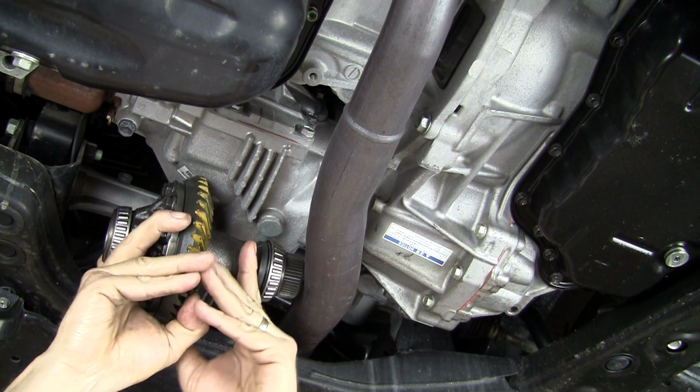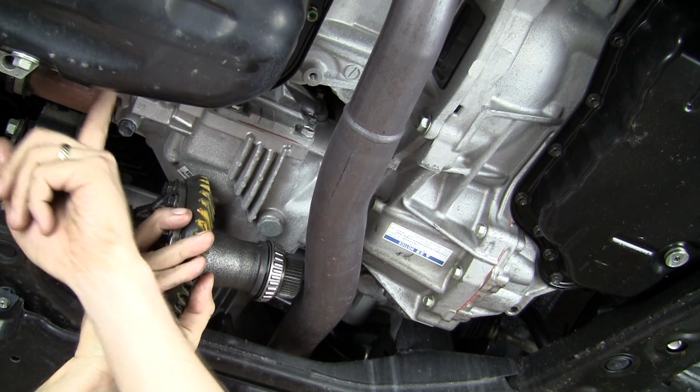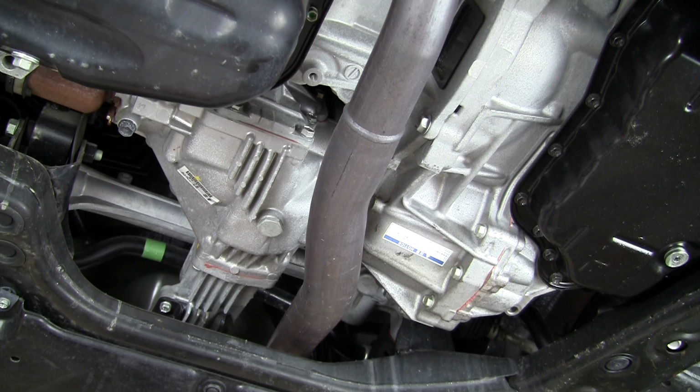So right here would be where that ring gear would be mounted, and then we've got the axle shaft that goes over to the right hand tire.